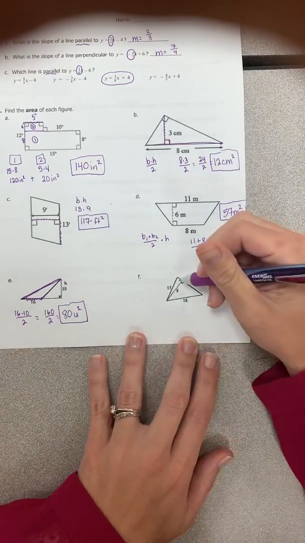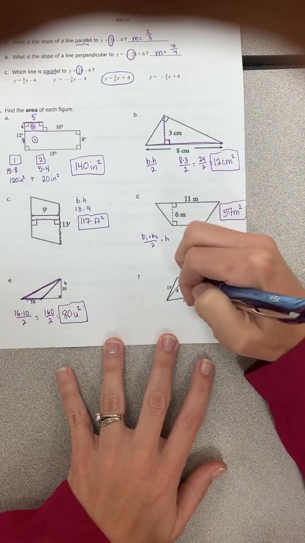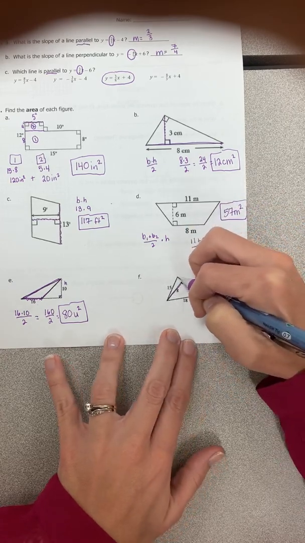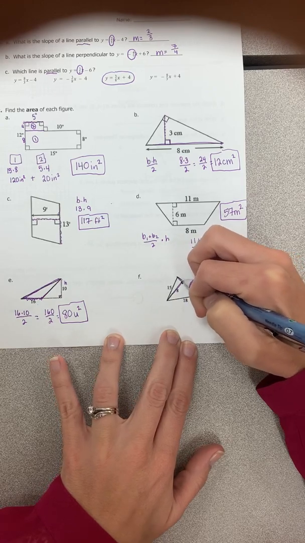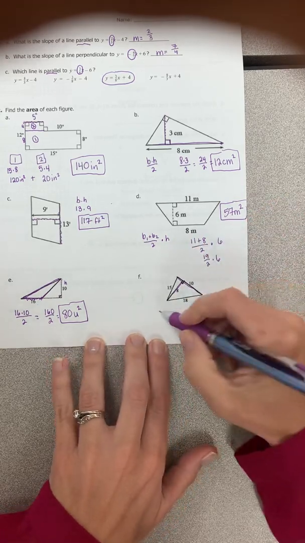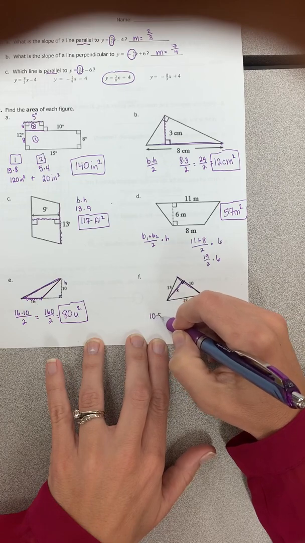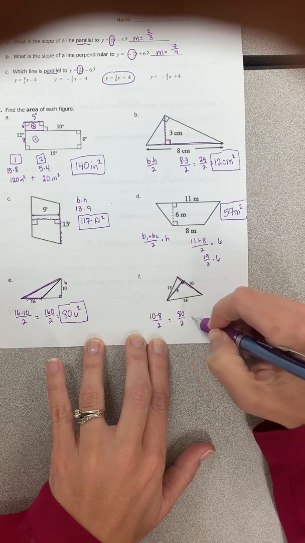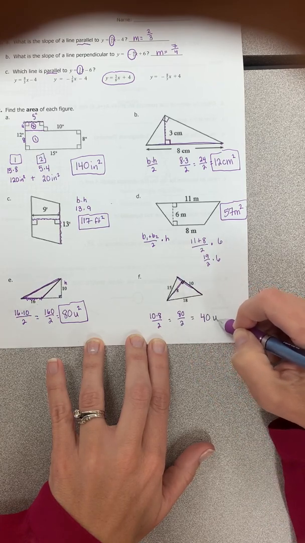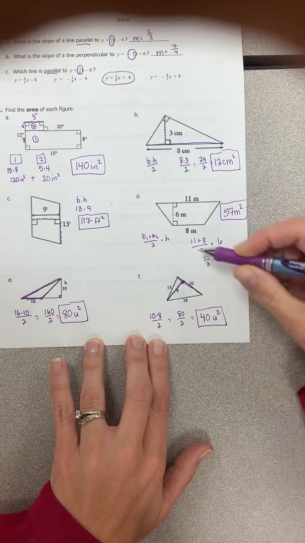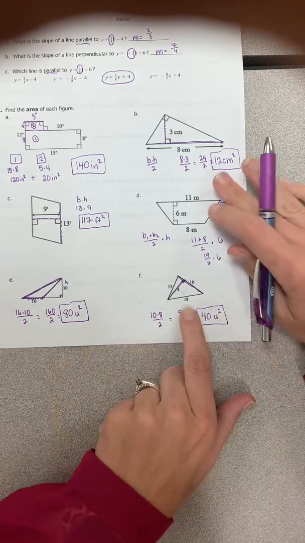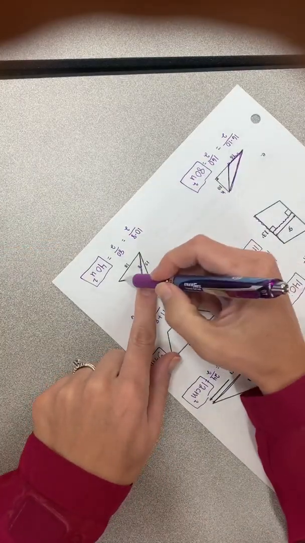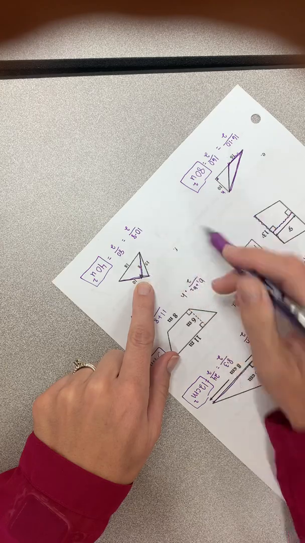Okay, F, another triangle, base times height divided by 2. Here's my perpendicular line right here. So that means that this and this are my base and my height, because my base and my height have to be perpendicular to each other. So we're going to use 10 times 8 divided by 2. So we're going to do 80 divided by 2, which is 40 units squared. So this one, you have to figure out which one's the base. We're not using 18 and we're not using 15. We could turn our paper around and see that the base and the height are the ones that are perpendicular to each other.